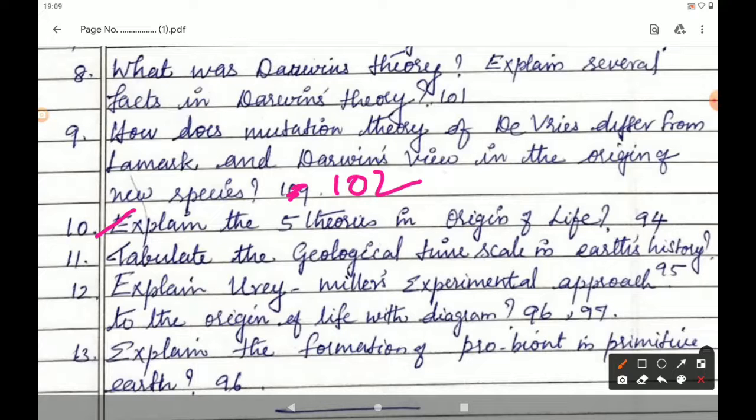Theory of special creation 1, theory of spontaneous generation 2, Big Bang theory 3, 4th one theory of biogenesis, 5 theory of chemical evolution. All the 5 theories, you write definition for the 5 theories. This is enough for 5 mark question. The next question: tabulate the geological time scale in earth history. Students, the answer for this question is given in page number 95.